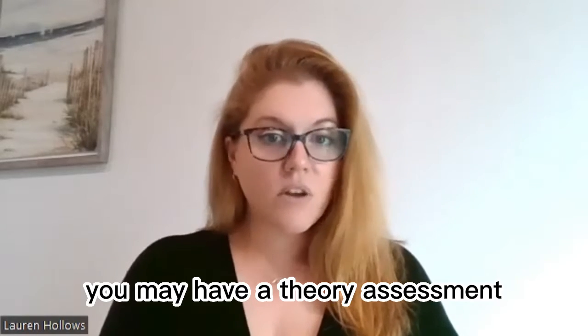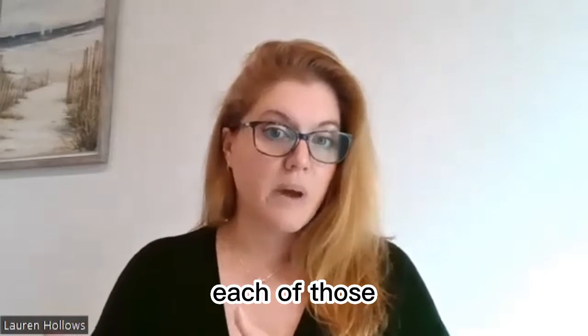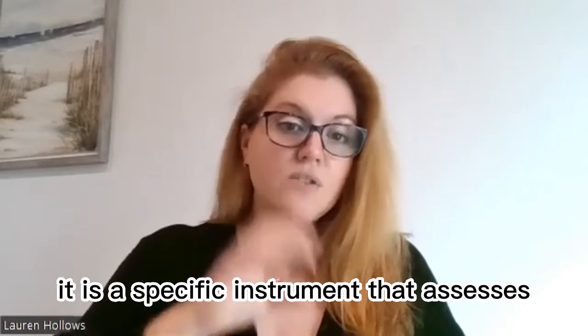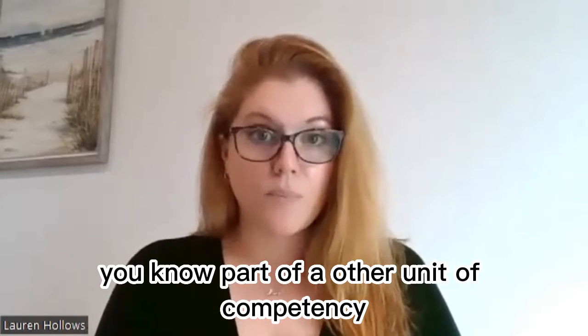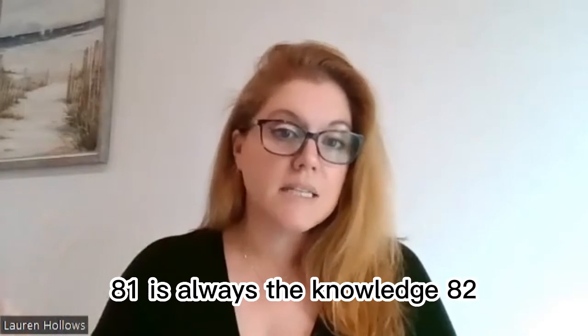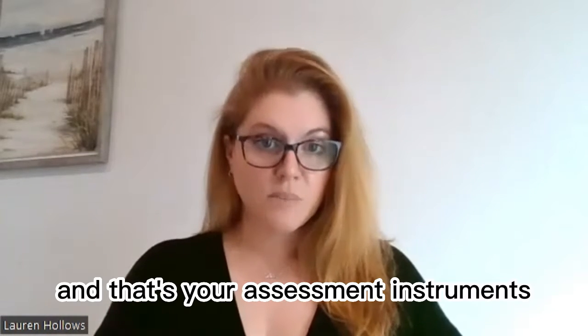So for example, quite often you may have a theory assessment, you may have a practical, and you may have a project that covers a unit of competency. Each of those by themselves is a standalone assessment instrument. It is a specific instrument that assesses part of a unit of competency. So, our standard for NOI is either 2 or 3 assessment instruments, and we call them AT1, AT2, AT3. AT1 is always the knowledge, AT2, project, AT3 practical, as an example. And that's your assessment instruments.